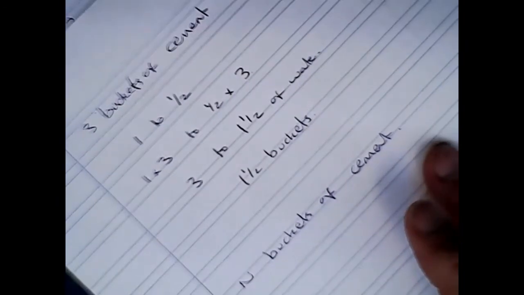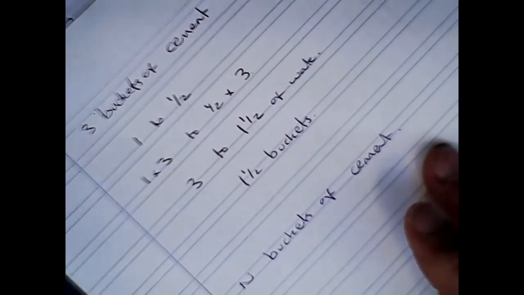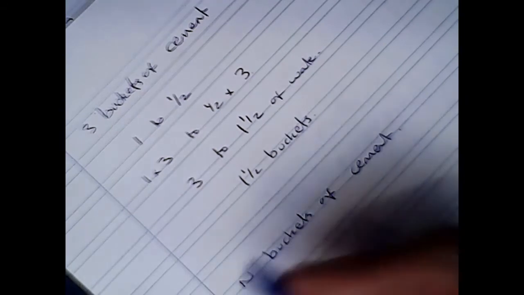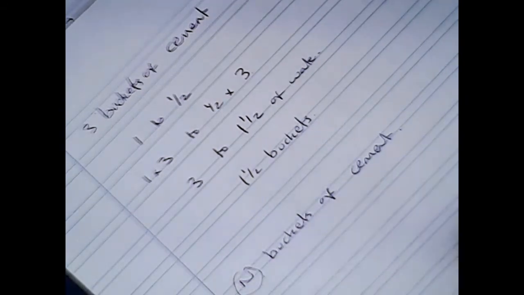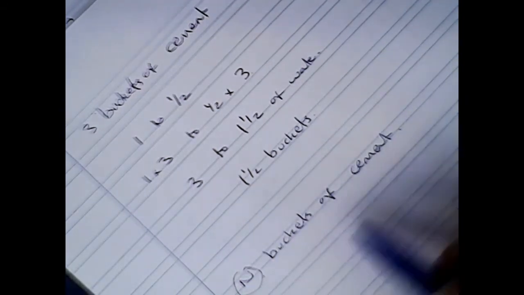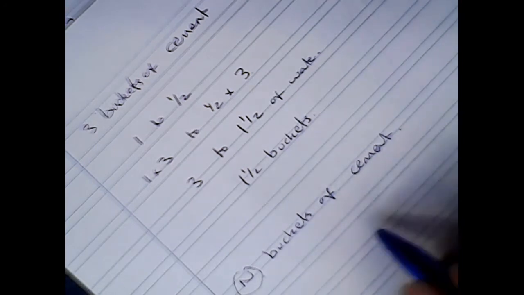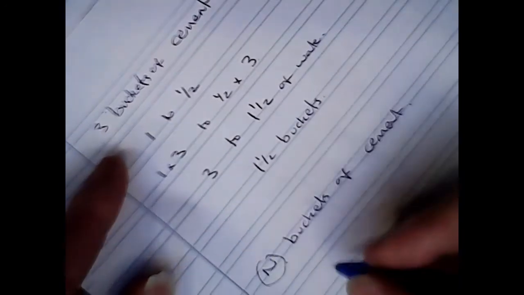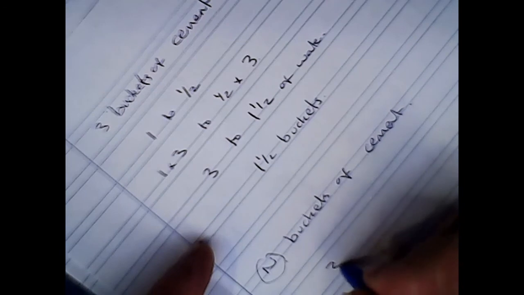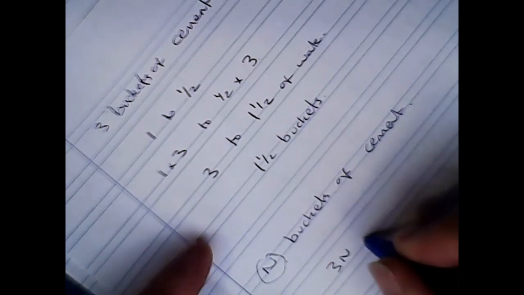If we have 1 part of cement and n parts of cement, how many parts of gravel does he need? We've got 1 part of cement to 3 parts gravel, so it would be 3n parts of gravel.